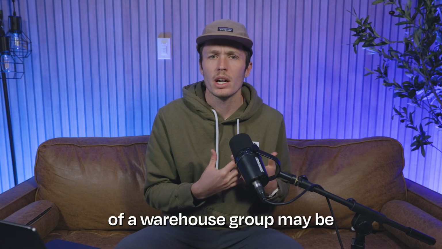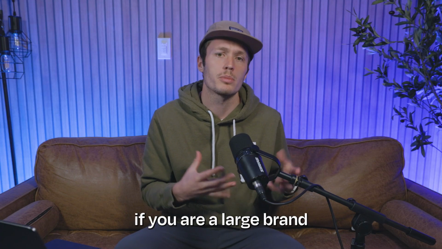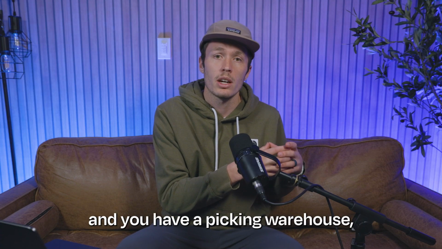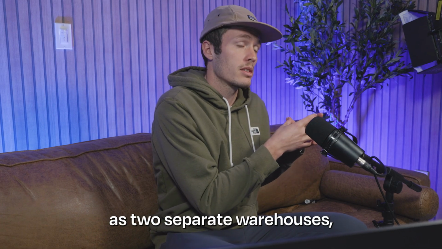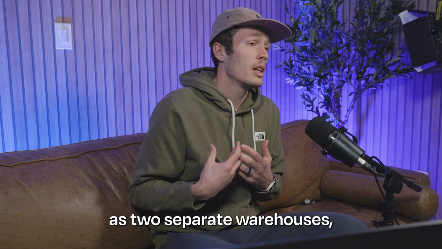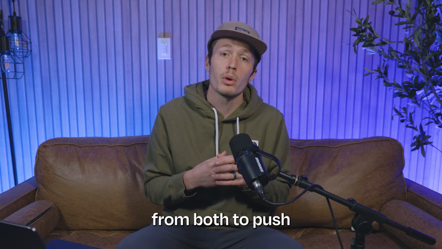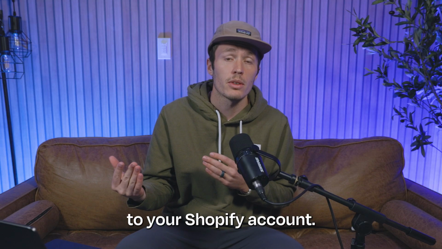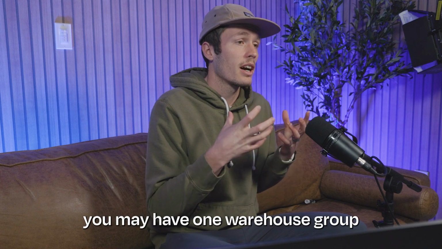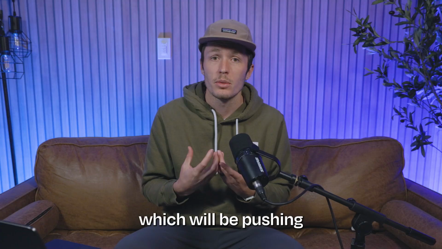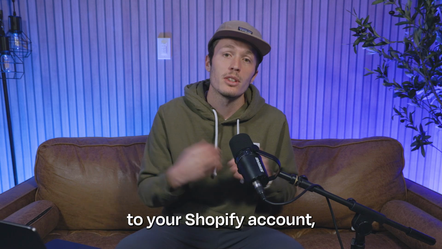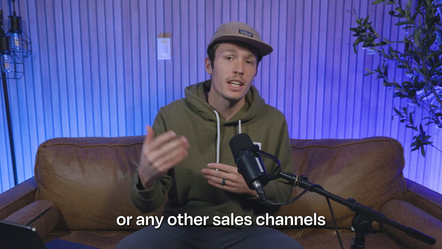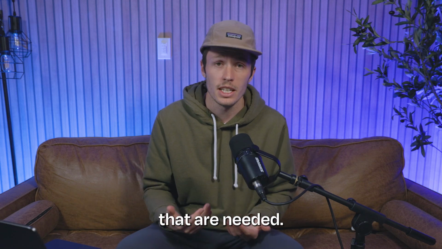A good example of a warehouse group may be if you are a large brand and you have a picking warehouse, and then next door you also have a storage warehouse. Now you may want to set those up as two separate warehouses, but you want the inventory from both to push to your Shopify account. In that sense, you may have one warehouse group, which will be pushing the sum of inventory of the two warehouses to your Shopify account or any other sales channels that are needed.